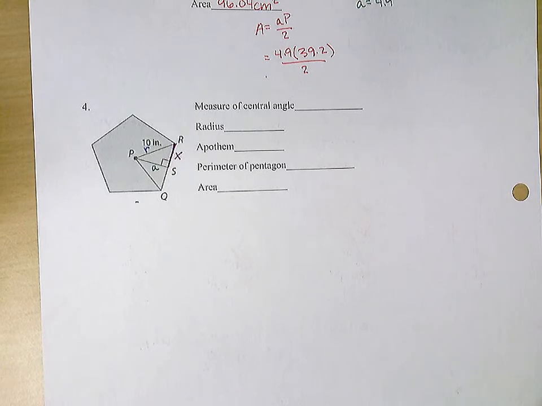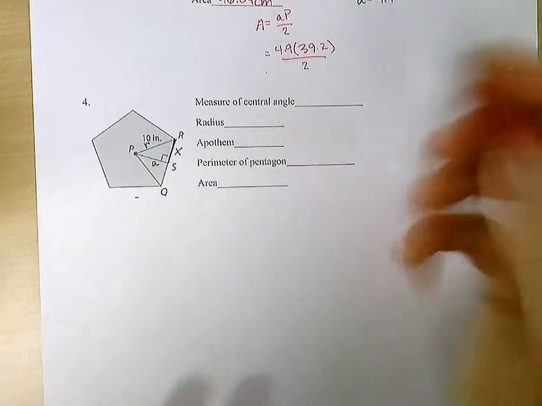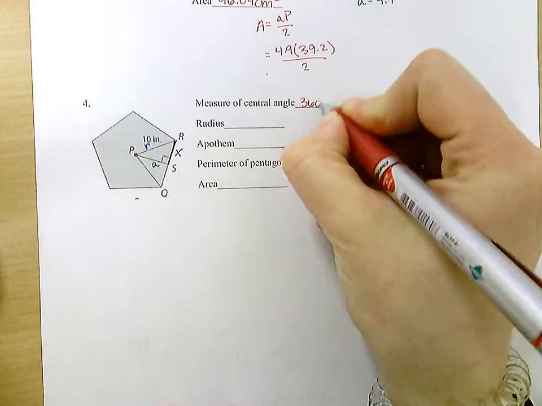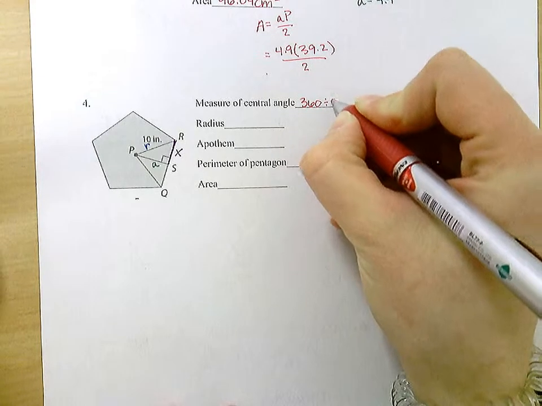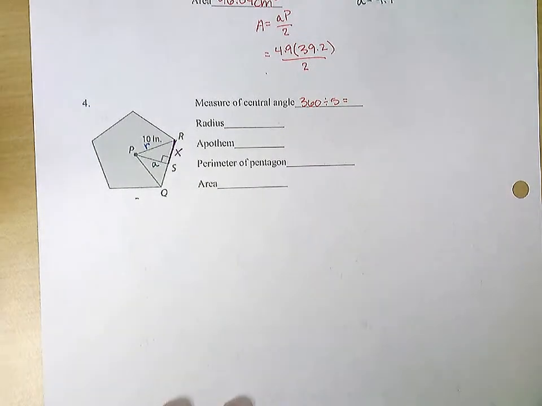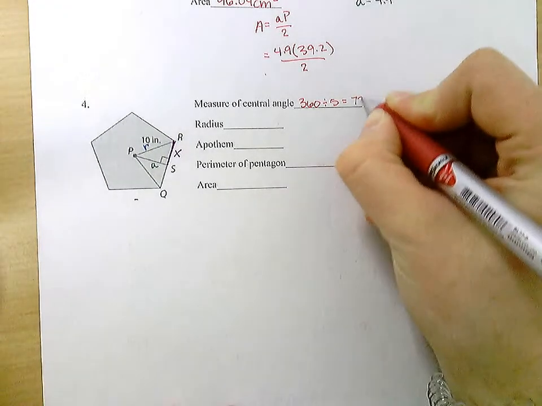Okay, so from here, starting out again, find your central angle. So this one will be 360 divided by 5. Okay, that's 72 degrees.